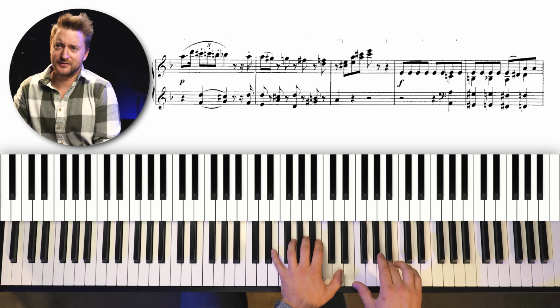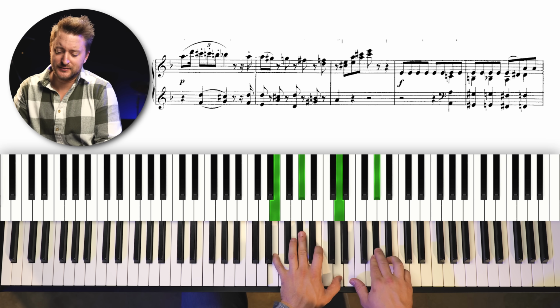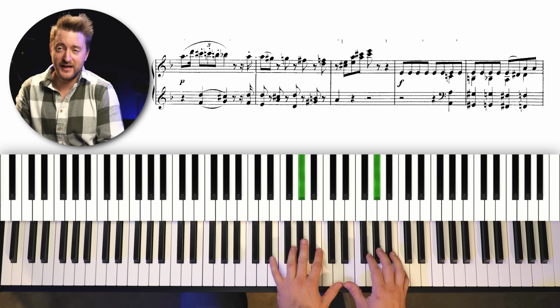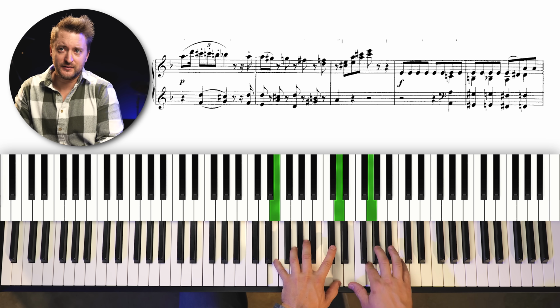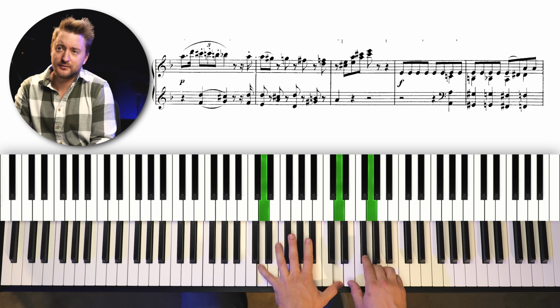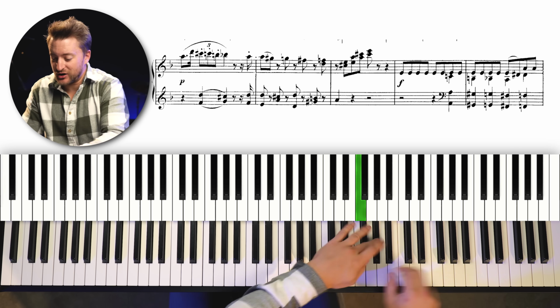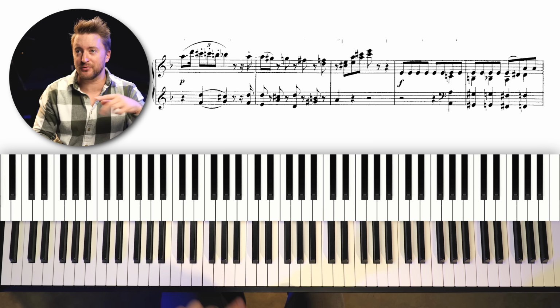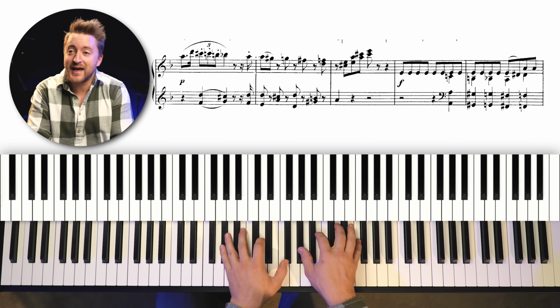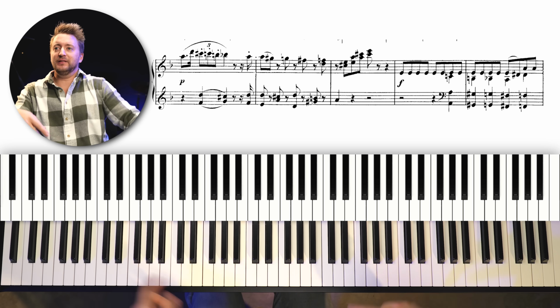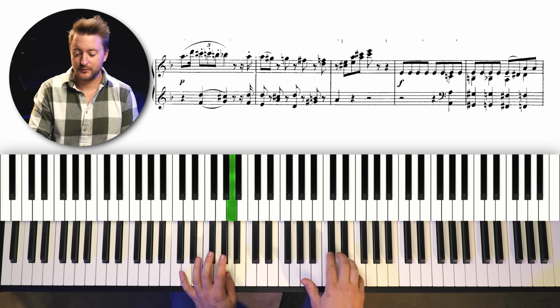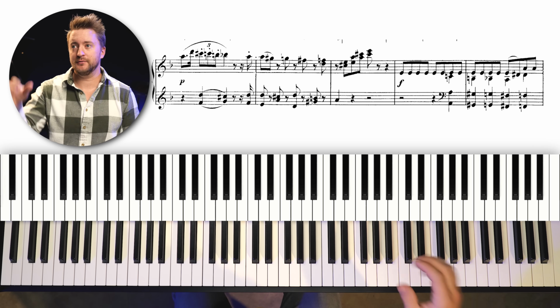This is interesting. That's E7, A7, D major. There's that G sharp diminished that we heard in the previous section, and that again leads us to the 5 chord. Right?